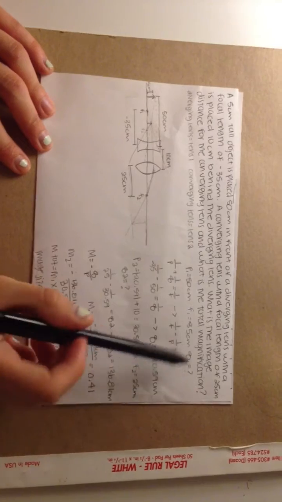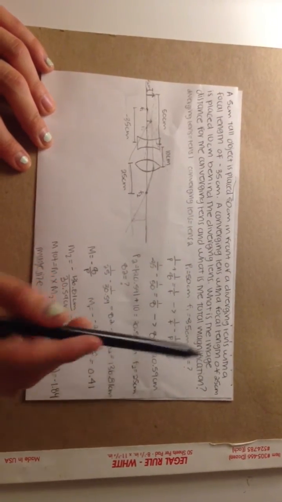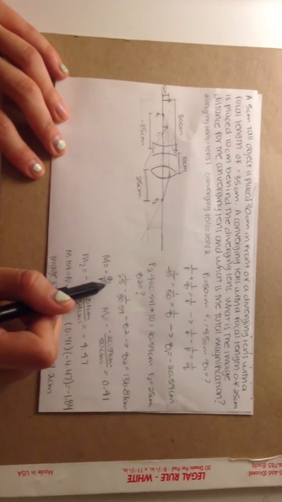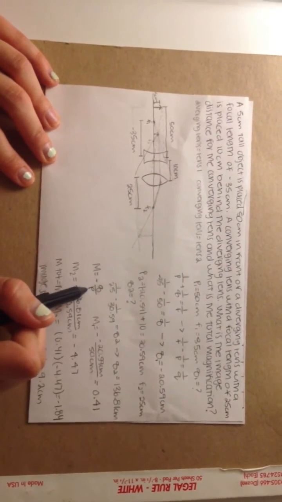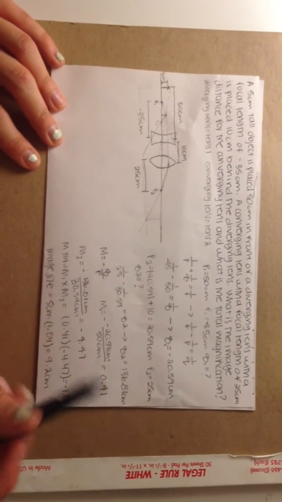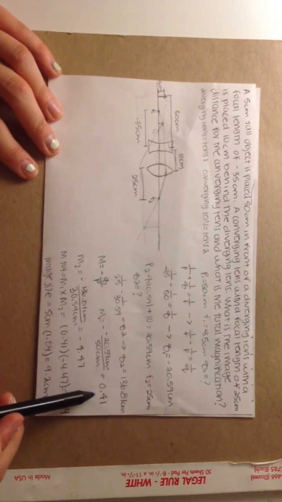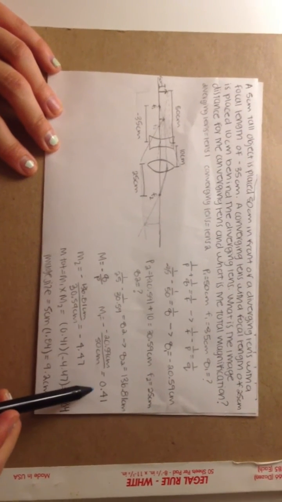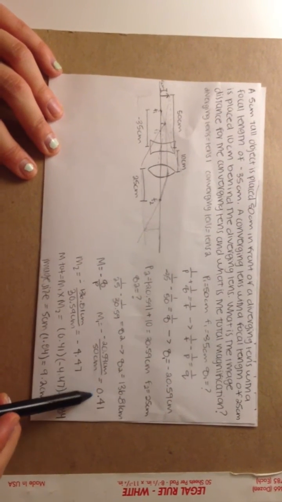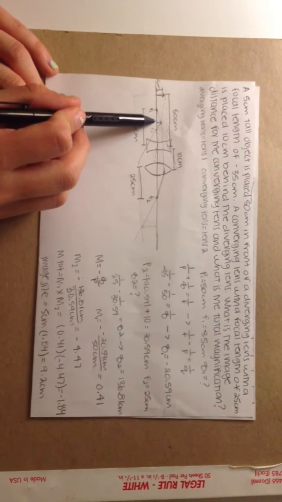So next, we've already answered the first part of the question, which is the image distance. So now we're looking for the total magnification, and magnification is equal to the negative image distance divided by the object distance. And so we have to do this equation twice, once for each lens. So for the first lens, we got a magnification of 0.41. So this indicates that it is an upright image because it's positive, but it's less than 1, so it's smaller, and that we can also see in the picture here.